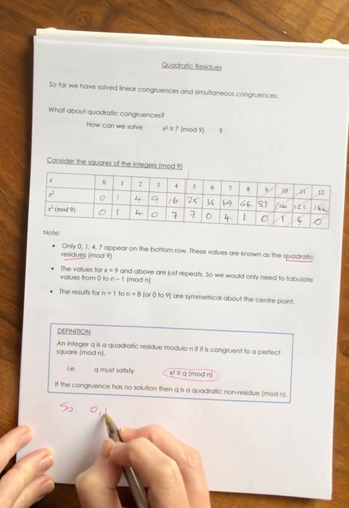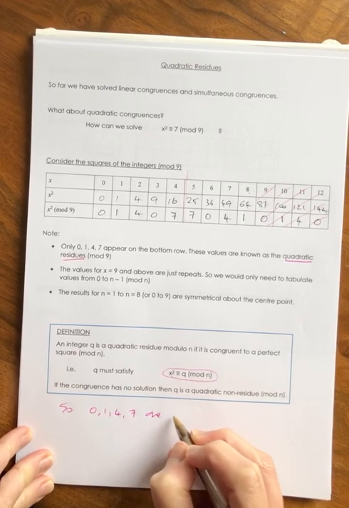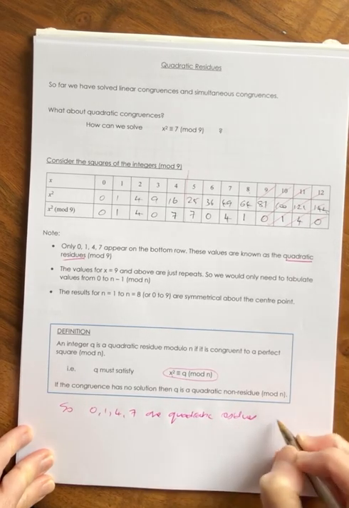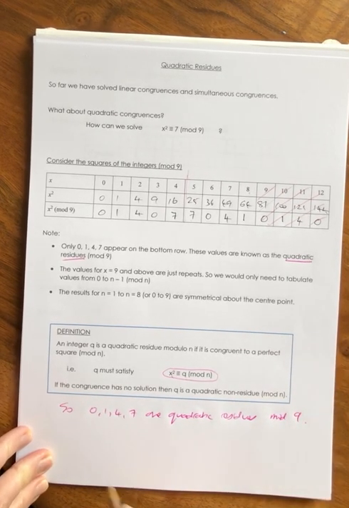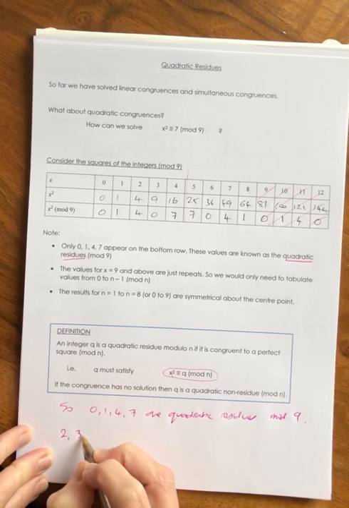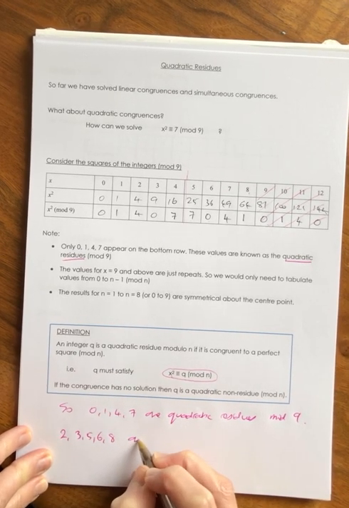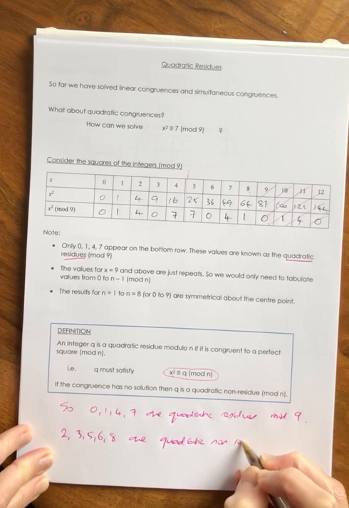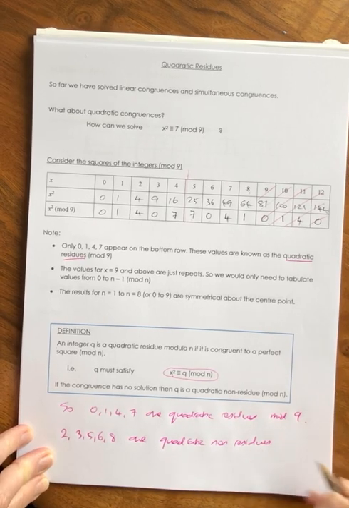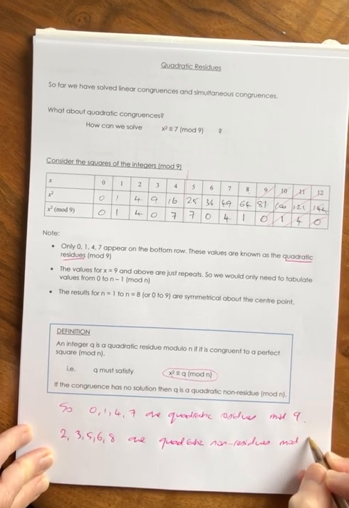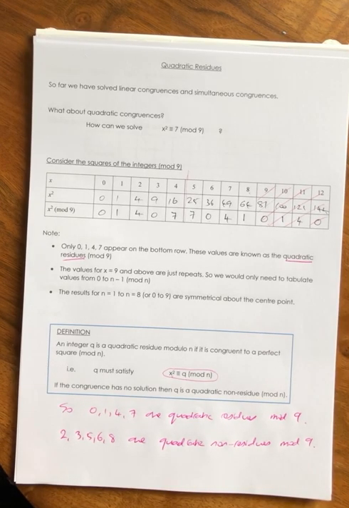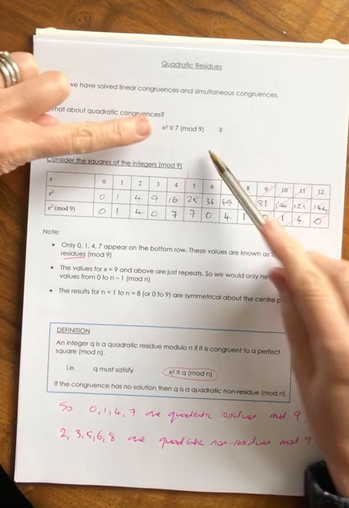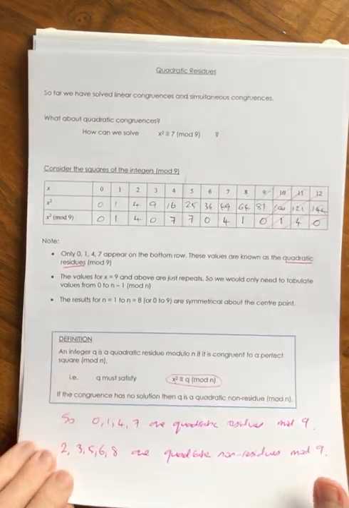So we could say here that 0, 1, 4, 7 are the quadratic residues mod 9. And we would say that all the other integers, 2, 3, 5, 6 and 8 are quadratic non-residues. Okay, so nothing really tricky, it's just a little bit of terminology. So now that we've established that, let's go back to this equation here.